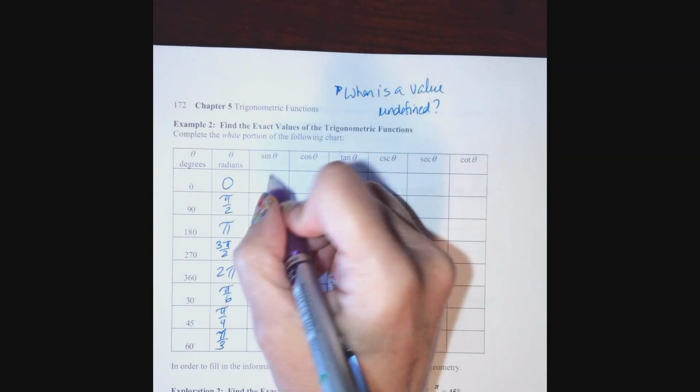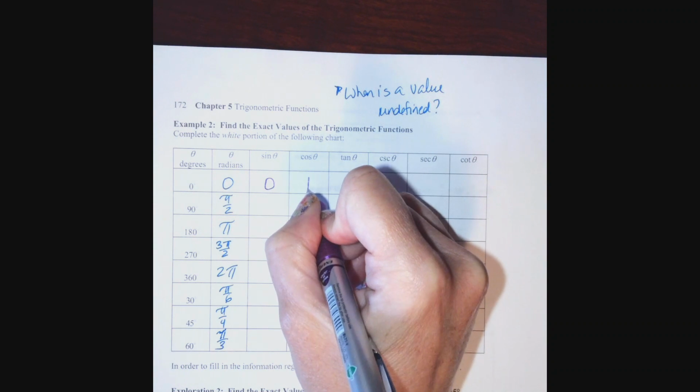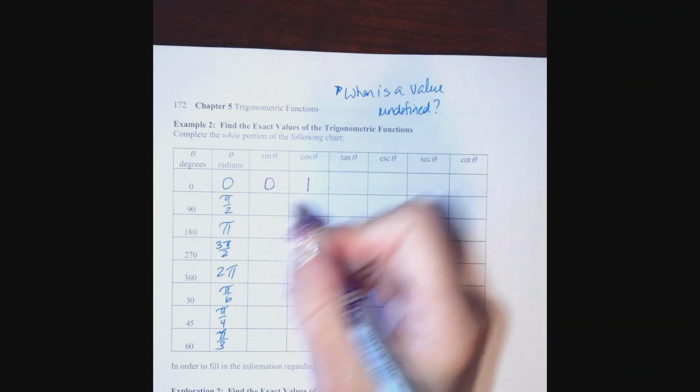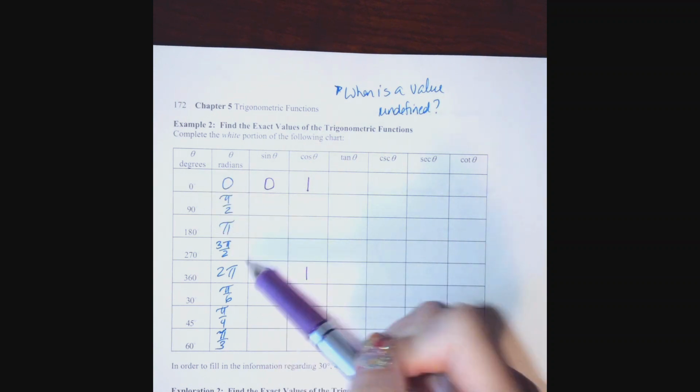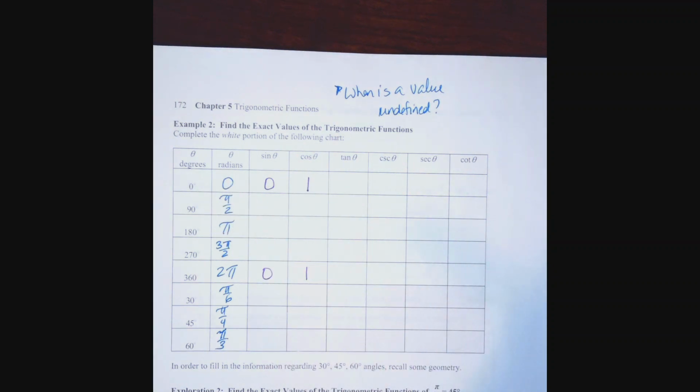At 0, sine is 0, cosine is 1. This is also true at 360, because 0 and 360, 0 and 2 pi, fall at the same location on your unit circle.